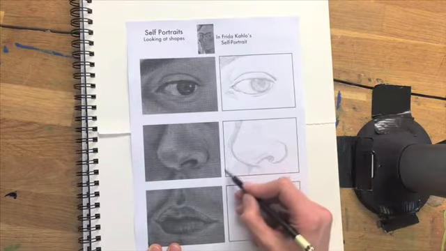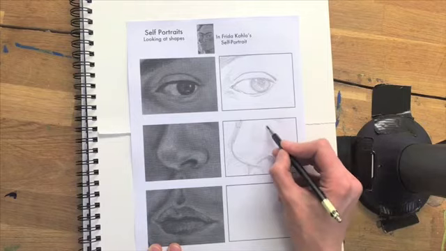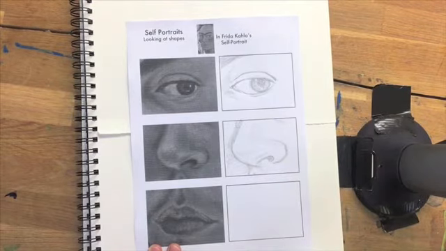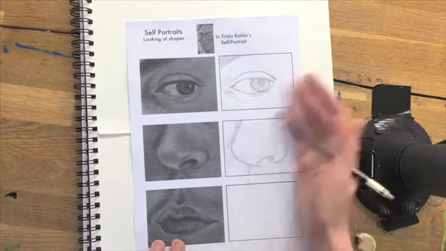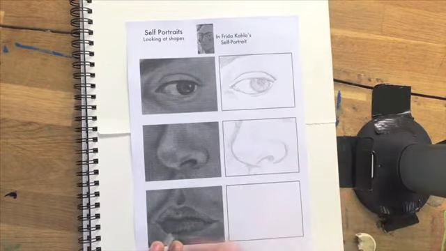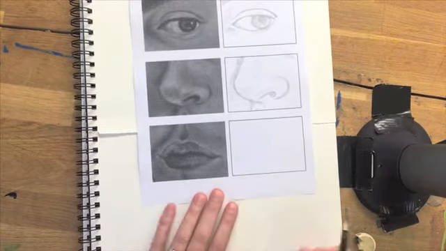Putting in the final bits of shadow here on the left hand side of the nose. There's a little bit here, which is probably a bit of shadow under the eye, and then that's my nose drawn. So you can see the ones that I'm drawing, they're not exactly the same as Frida Kahlo's, but I'm just trying to find the same shapes as she has drawn. Okay, then go down to the mouth.